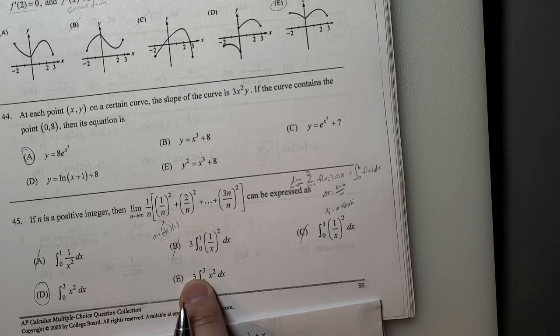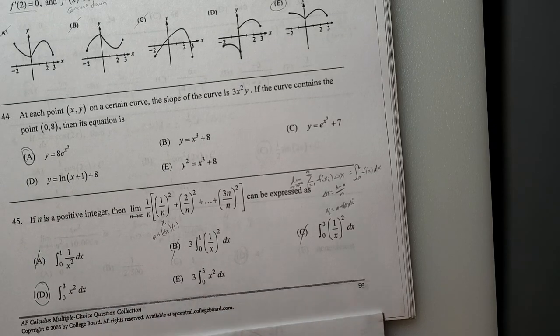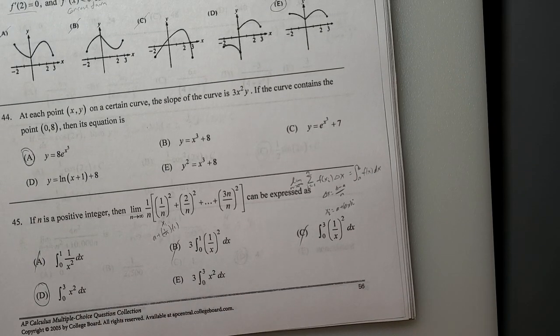So there's no 3 from here. The function is just x squared. So it's this one. Hopefully that made sense. And that's it for this exam.